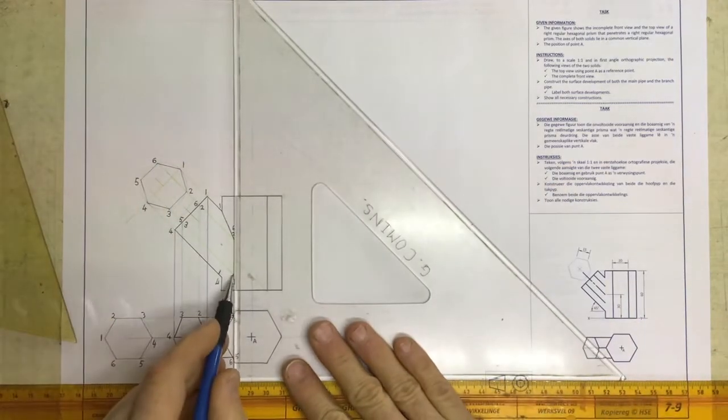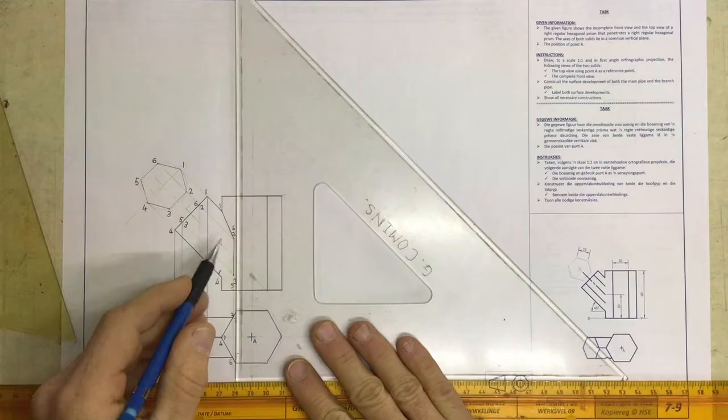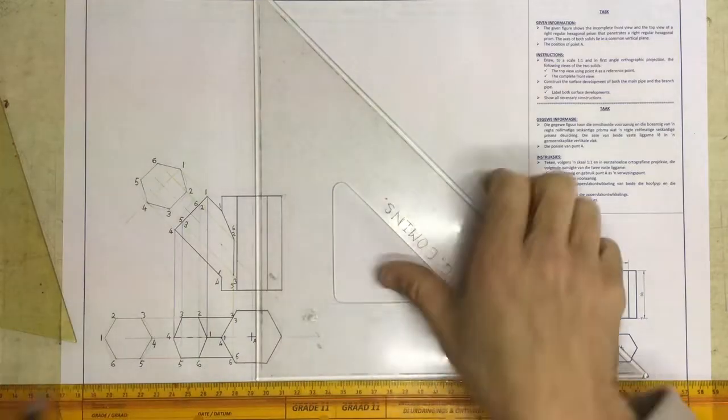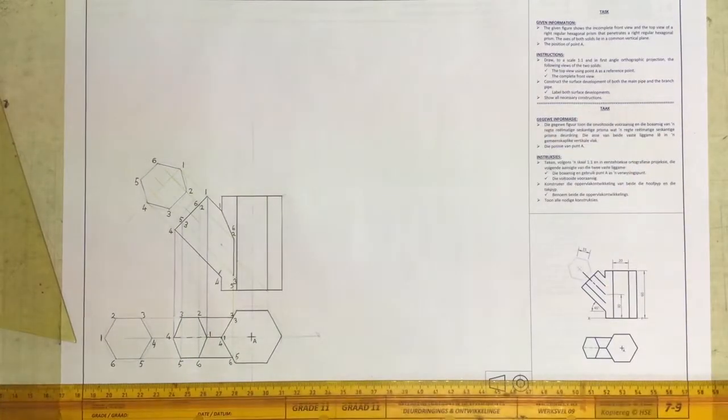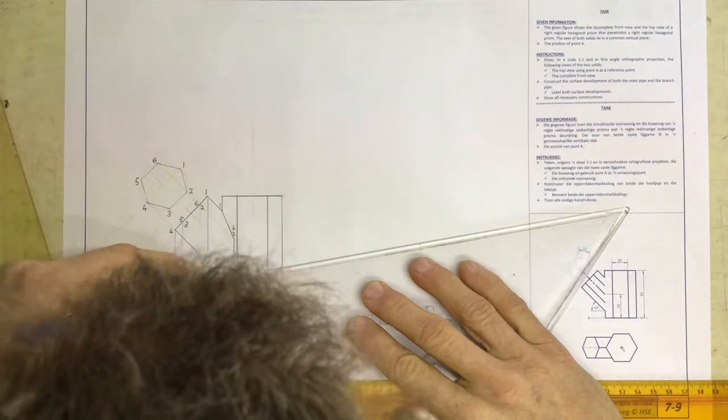I'll obviously be able to see this line, number 5 to 6. That's right at the front over here. You can see it's a point view over there. So I've got a line coming straight down, and I have got a line that is going to go across from number 5 to number 4 over there.